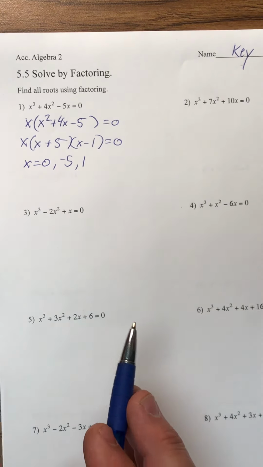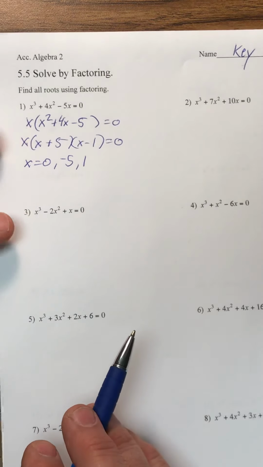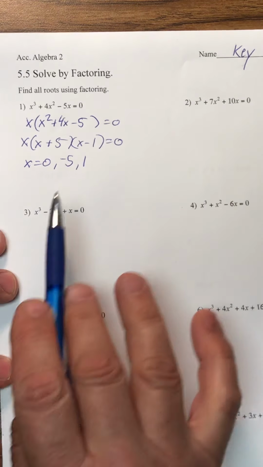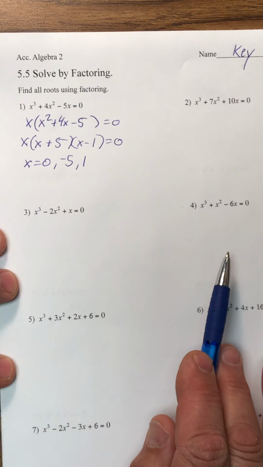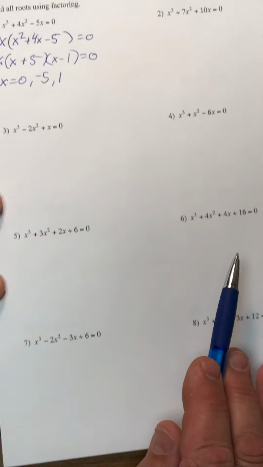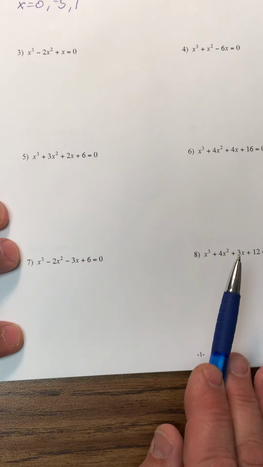However, not all of them are going to be the same exact factoring methods. All right, the other three in this, the next three, are just like this. So you should be able to do those. Let's go to number 5.